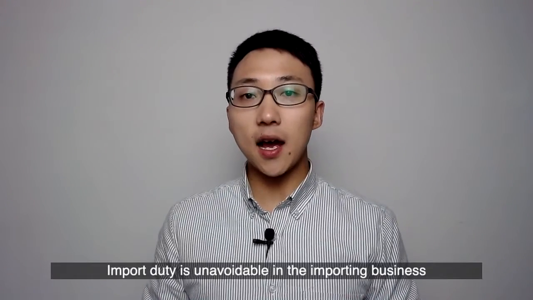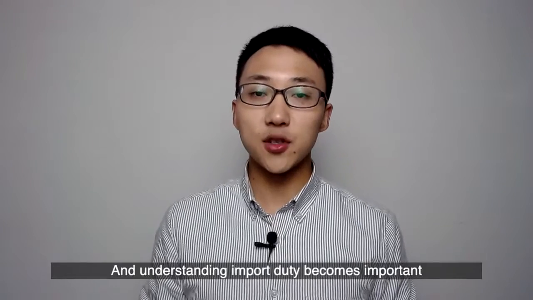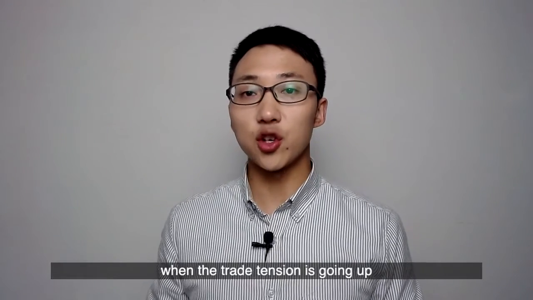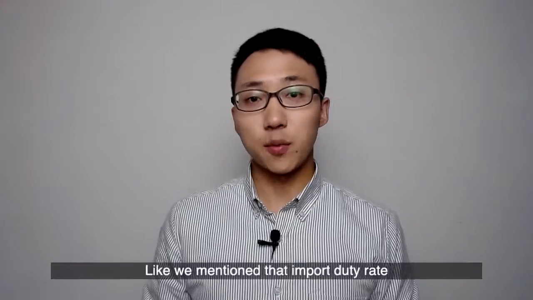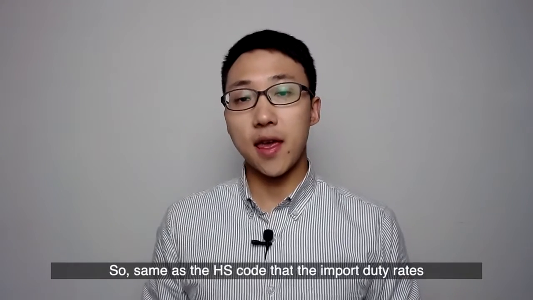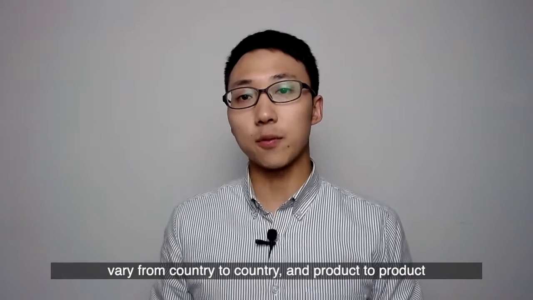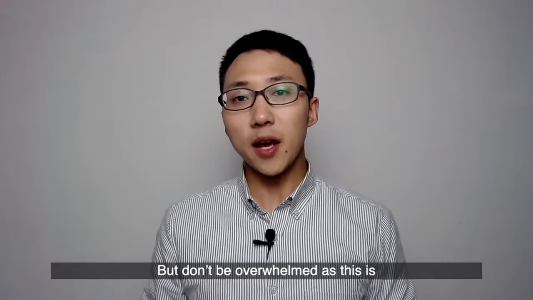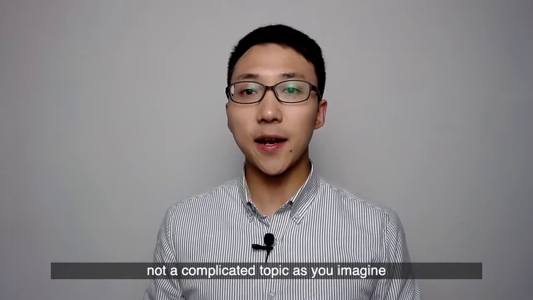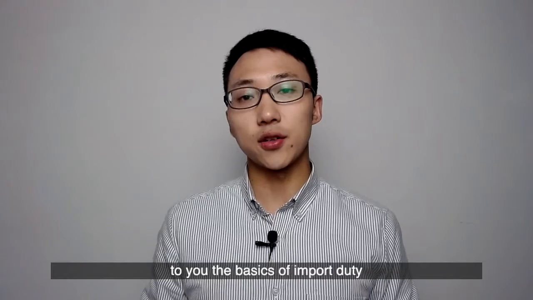Import duty is unavoidable in the importing business, and understanding the import duty becomes important when the trade tension is going up. As we mentioned before, the import duty rate is highly linked with the HS code. So same as the HS code, the import duty rate varies from country to country and product to product. But don't be overwhelmed, as this is not as complicated a topic as you imagine. And in this video, I will explain to you the basics of import duty.